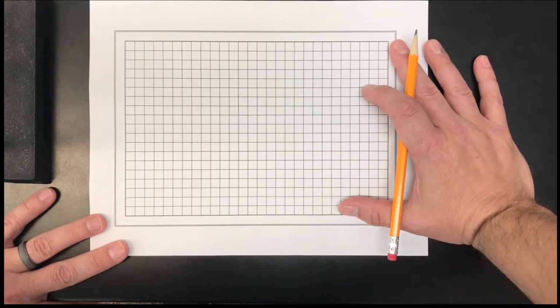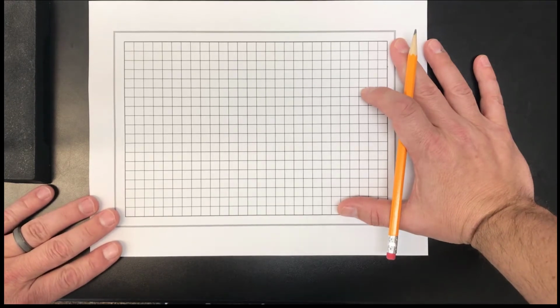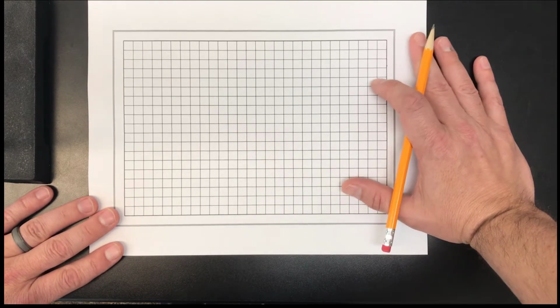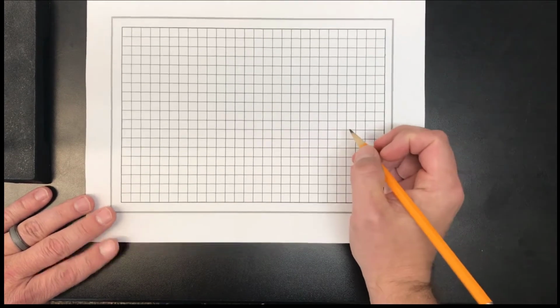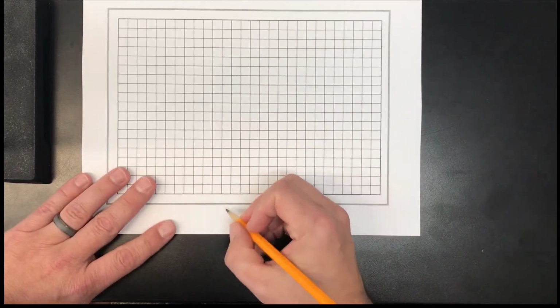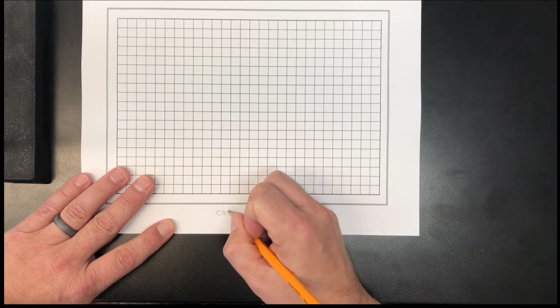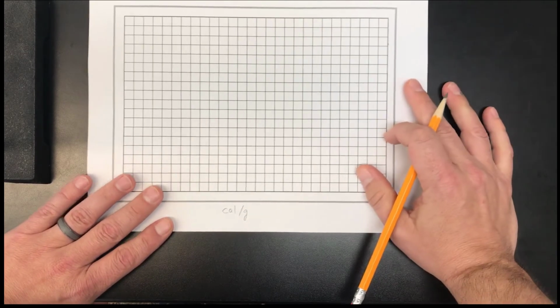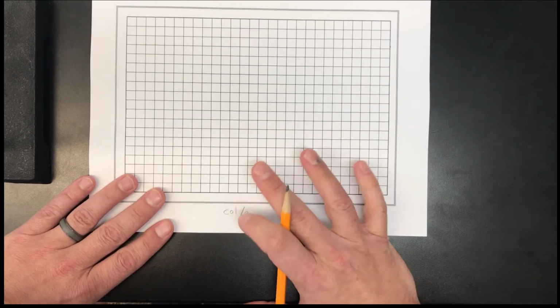And when we look at our data table, we see that the calories per gram, the energy that goes into the water, is actually the independent variable. And the independent variable is always going to go down on the x-axis. So we label our x-axis down here, calories per gram.